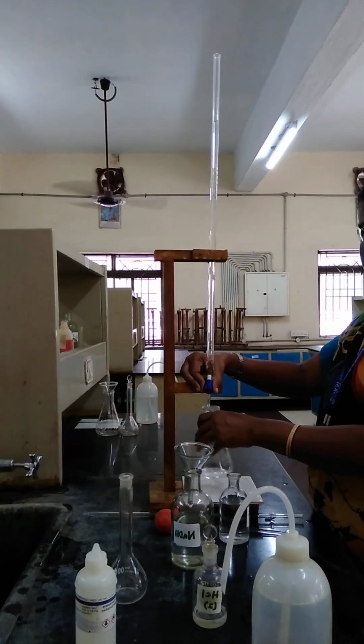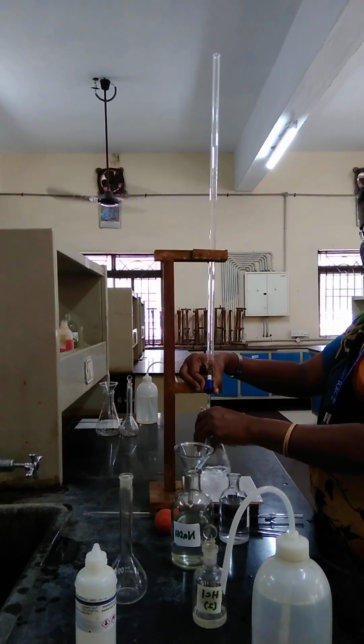You have to use both hands. You can't use only a single hand for shaking for a few seconds and then open the sodium hydroxide. It's not the right method. Simultaneously, while you are adding sodium hydroxide from the beaker, you have to shake the conical flask.